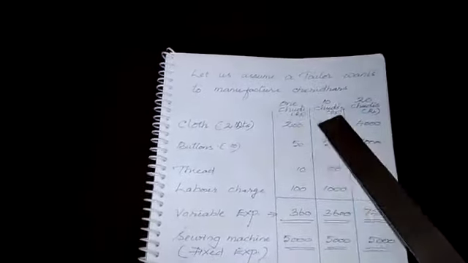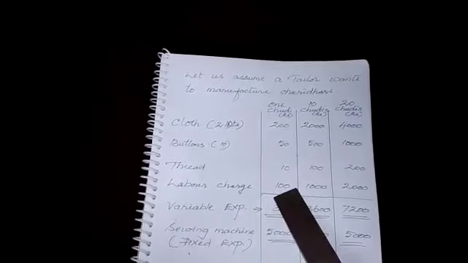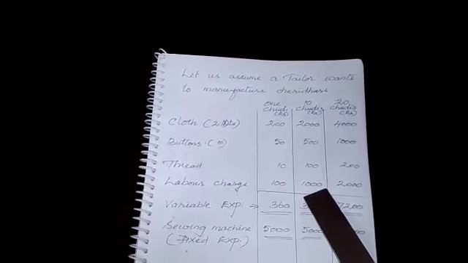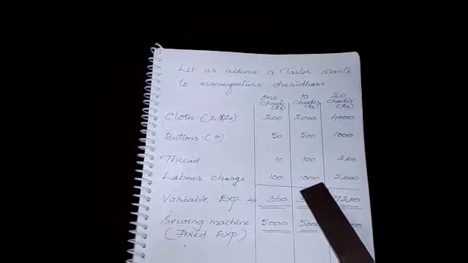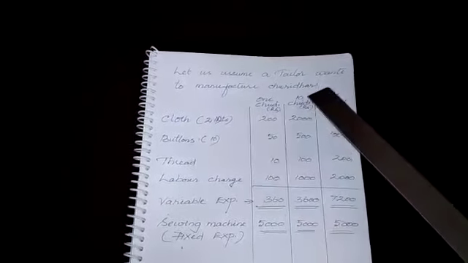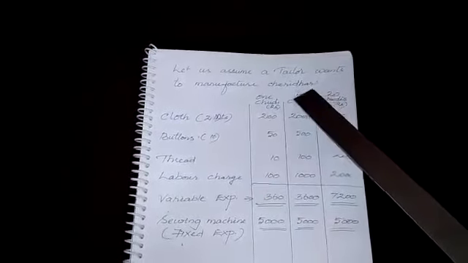Then labor charge. Here 100 rupees he is paying for manufacturing 1 chudi. For 10 chudis 1000 rupees he is paying, and for 20 chudis he is paying 2000 rupees, that is 100 into 20.